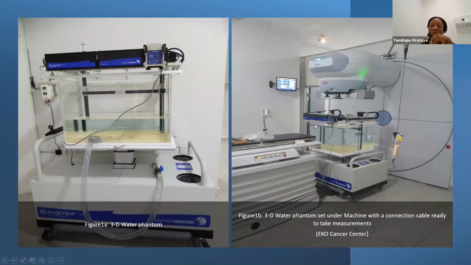Now, the 3D water phantom will be exposed. The reason why we use a 3D water phantom is because it is tissue equivalent. You can't just pick a human being and be using it to test some parameters. This is radiation we are using, and we all know that yes, it is used for treatment, but it is also dangerous. So that is why a 3D water phantom is used.